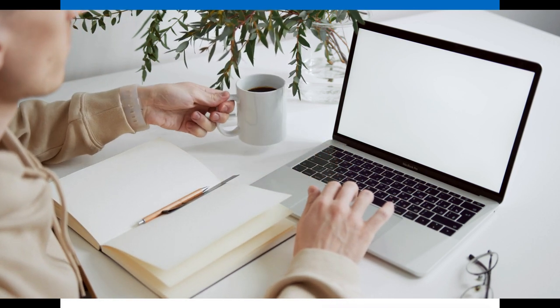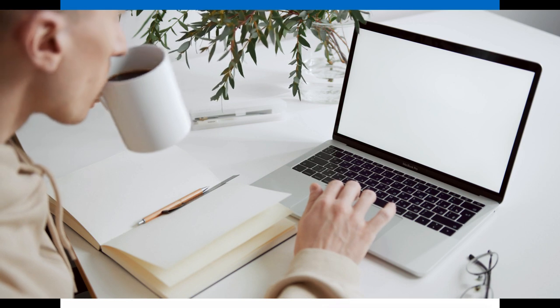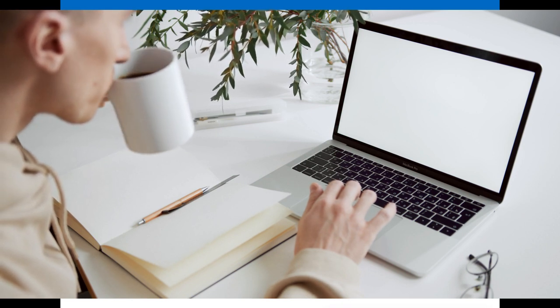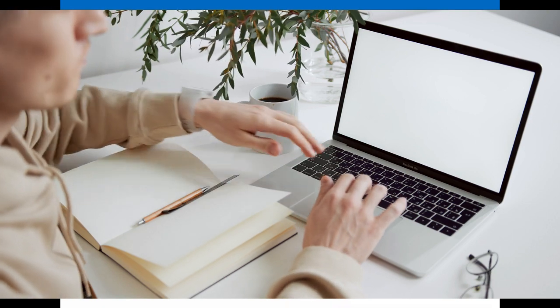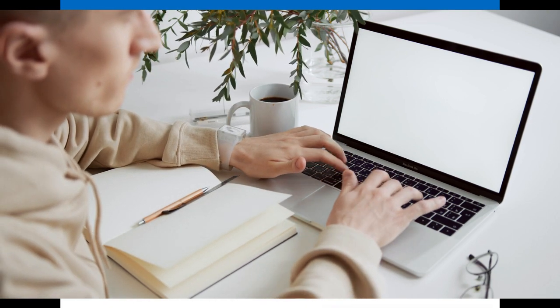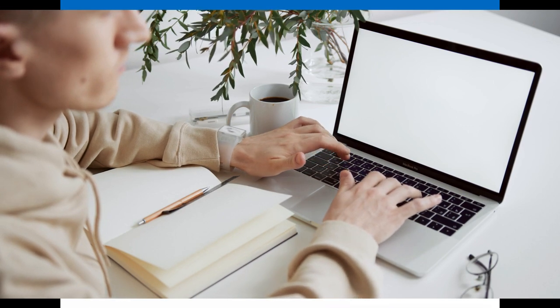Then next is updating the communication plan. Update the communication plan as necessary based on feedback, changes in project scope, or other factors. Ensure that the plan remains relevant and aligned with project goals as well.